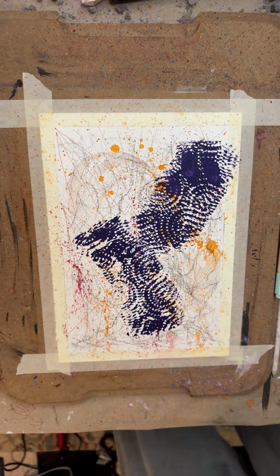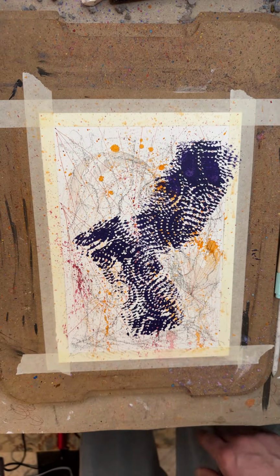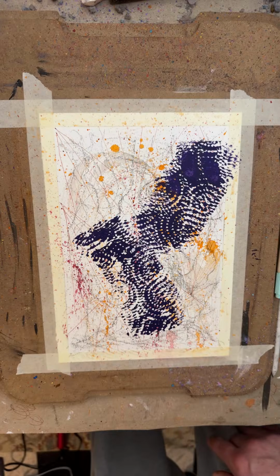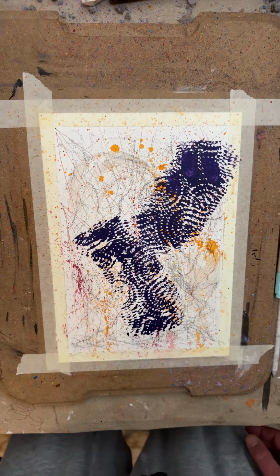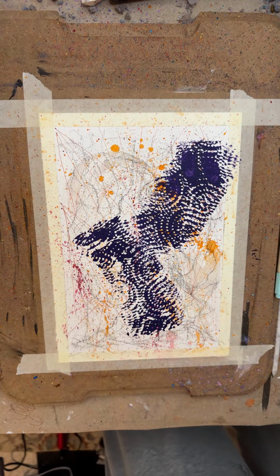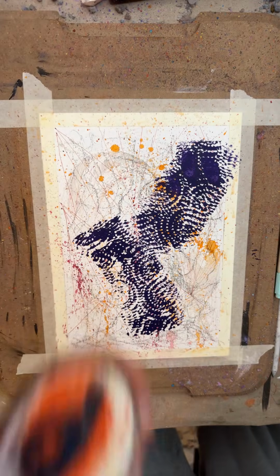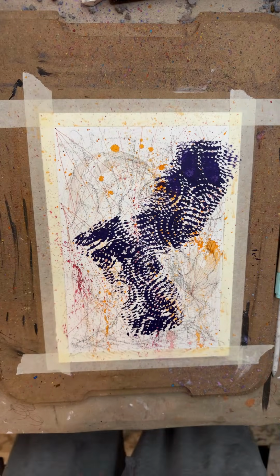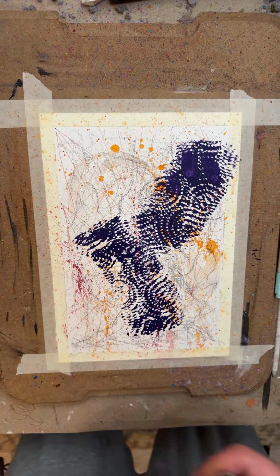All right, so let's see, what color do I want to use for this? I have a little bit of a warm white. Yesterday I used kind of a titanium white for this. Today I'm going to use a warm white.